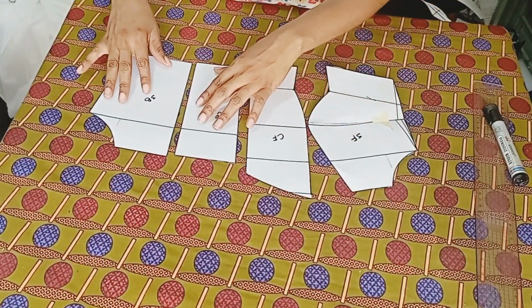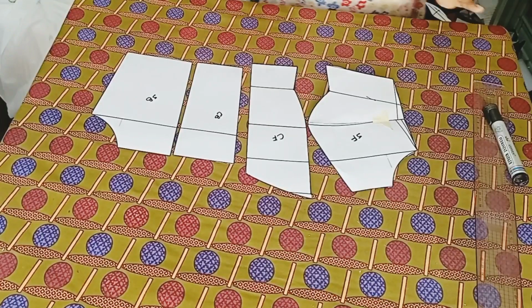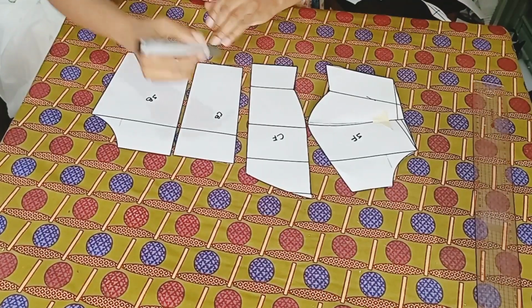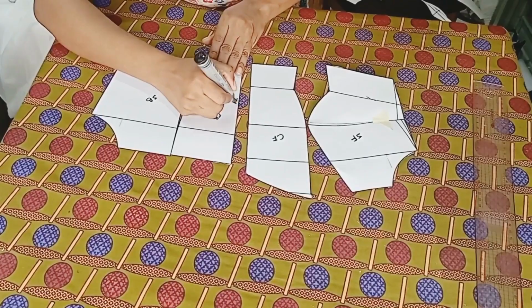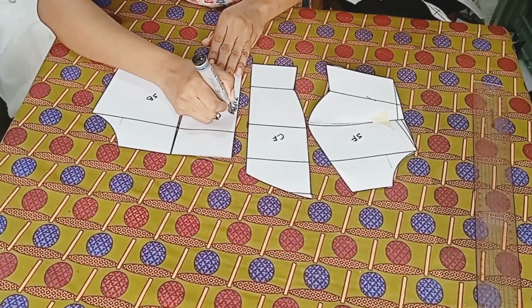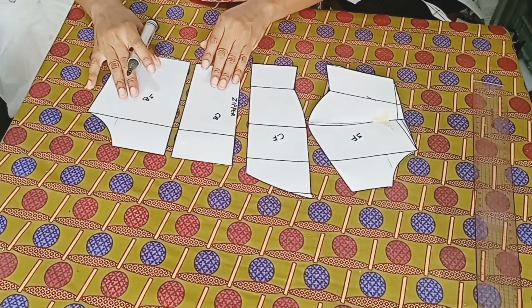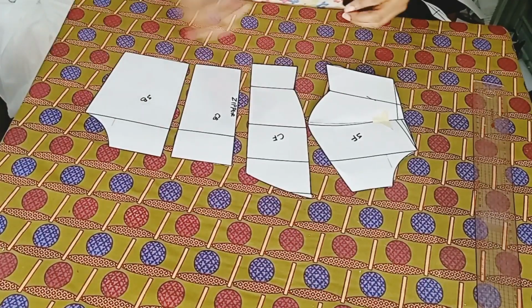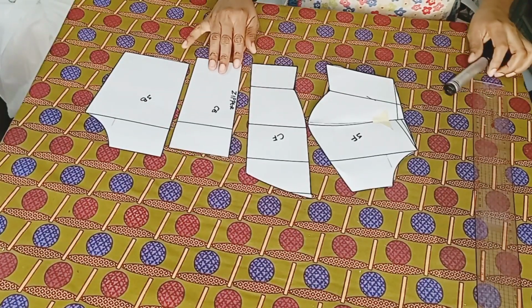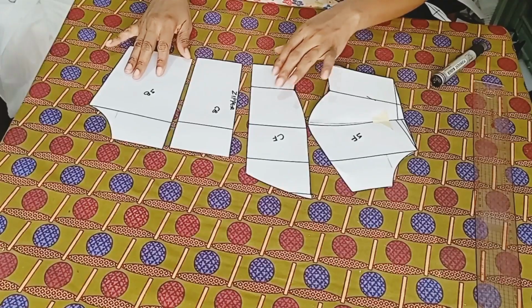This pattern is without sewing allowance. Now for this side back, this is going to be the zipper side, so you're going to add your zipper allowance, okay? And of course you're going to add your seam allowance around this block, okay?